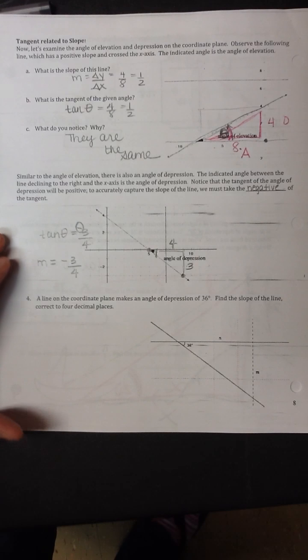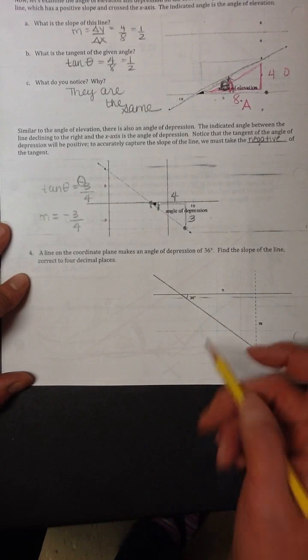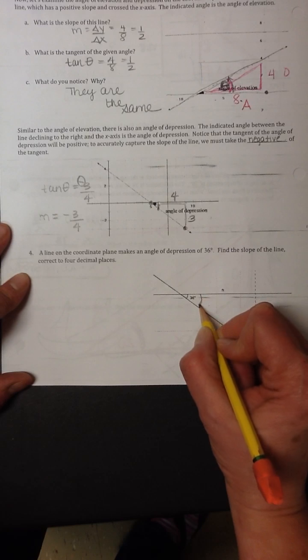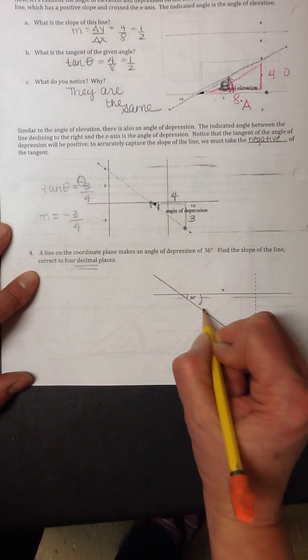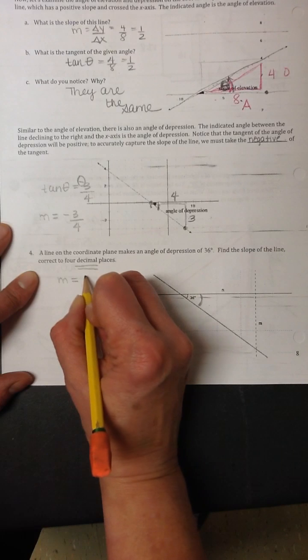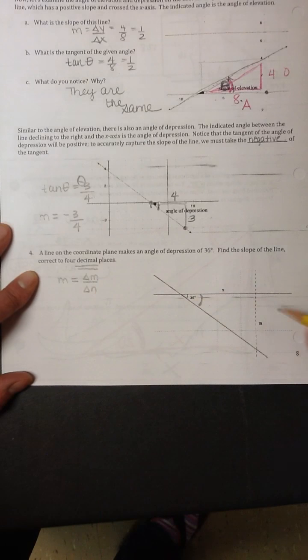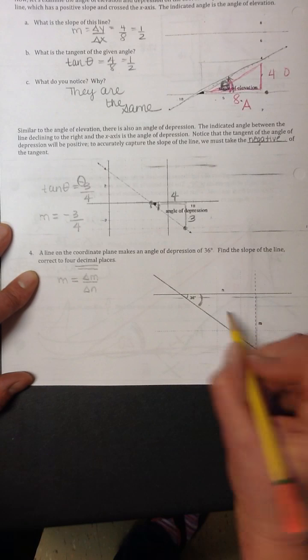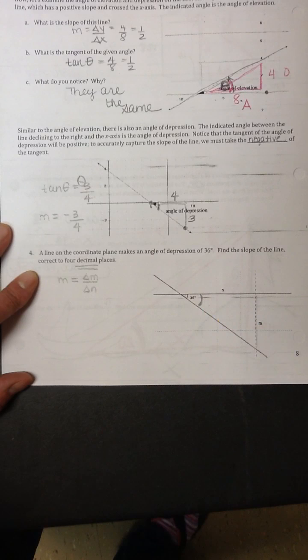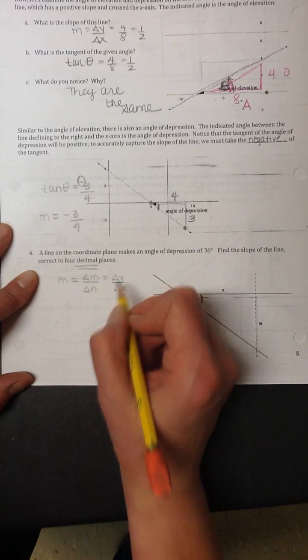If you take a look at question number 4, they're asking for us to find the slope of this line correct to 4 decimal places. So we know if we're finding the slope of the line, it's going to be the change in the m distance over the change in the n distance. So the way it changed here over the way it changed here. Basically, that's change in y over change in x.